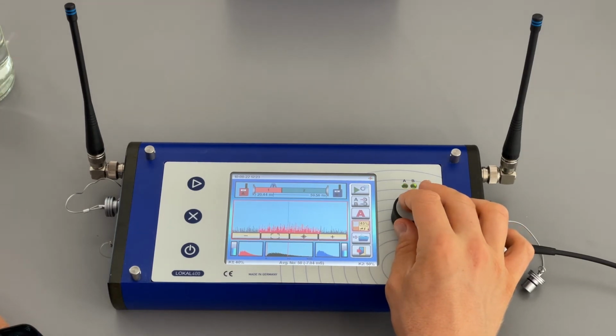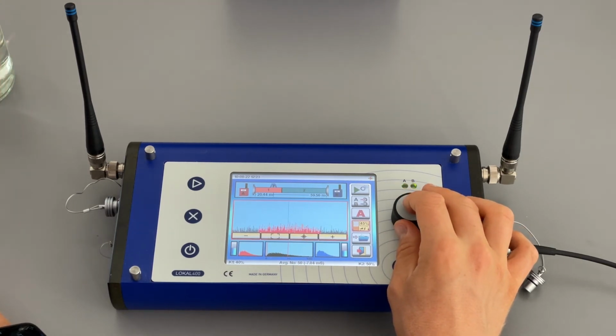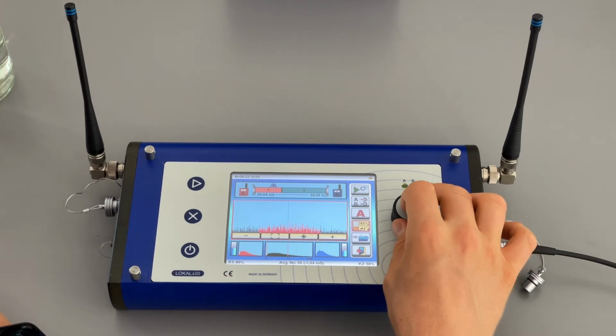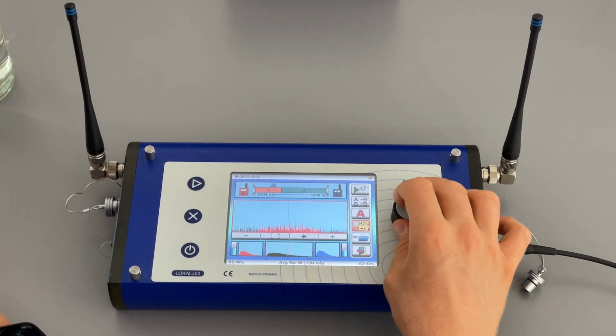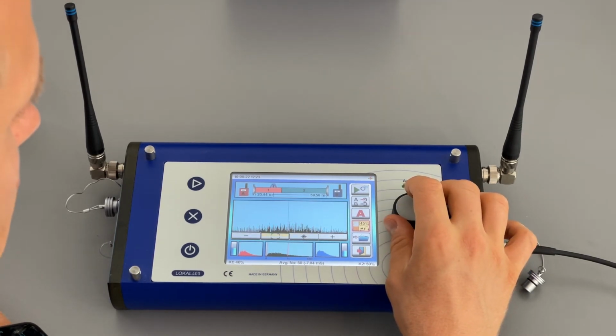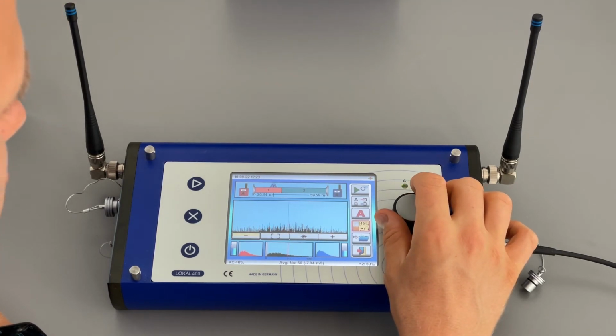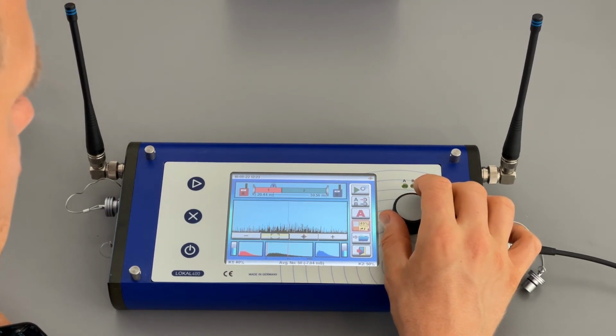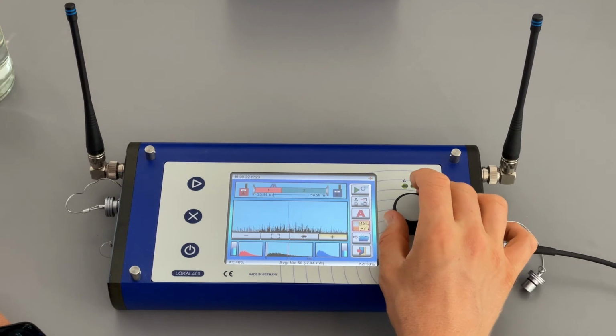Here you can select the correlation peaks and choose between amplification and peak selection on these lower items.